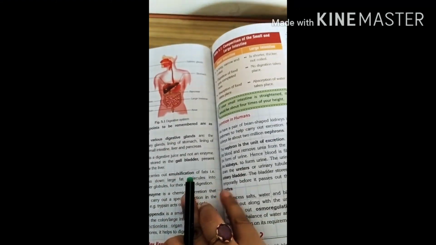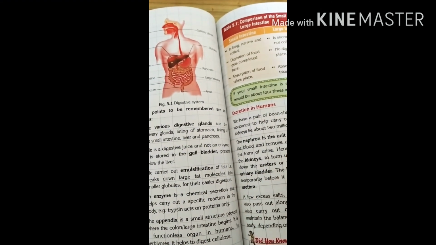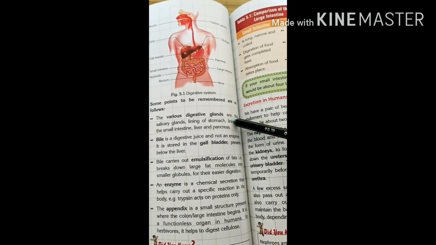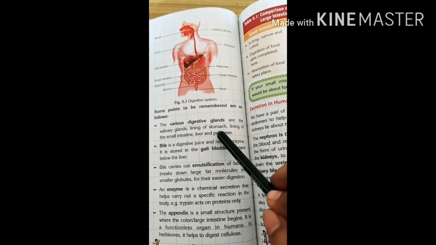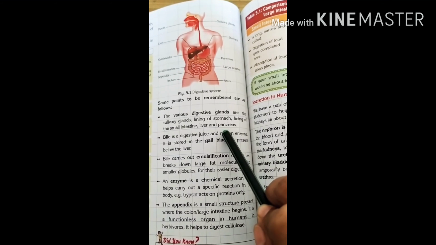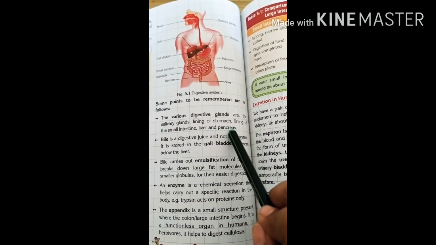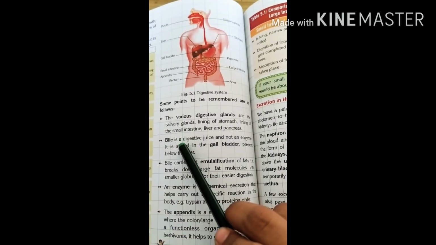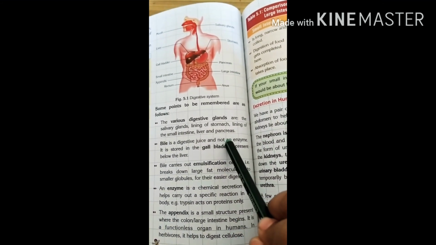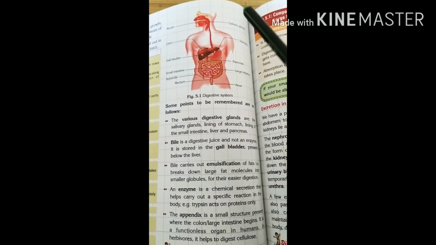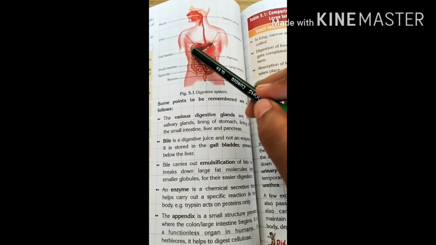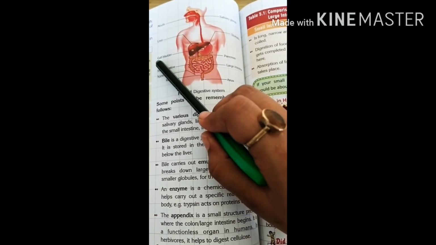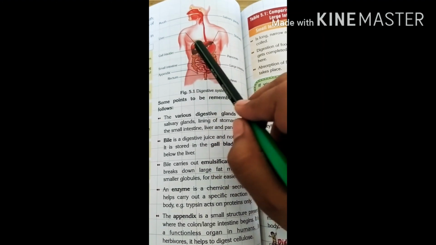Here are some points to be remembered for the nutrition chapter. The various digestive glands are the salivary glands, lining of stomach, lining of small intestine, liver and pancreas. Liver produces bile juice, pancreas produces pancreatic juice. Bile is a digestive juice. It is not an enzyme, and it is stored in the gallbladder. Here this is the largest gland of your body, the liver, and in the liver you observe a small pouch. This is called the gallbladder, which stores the bile juice.